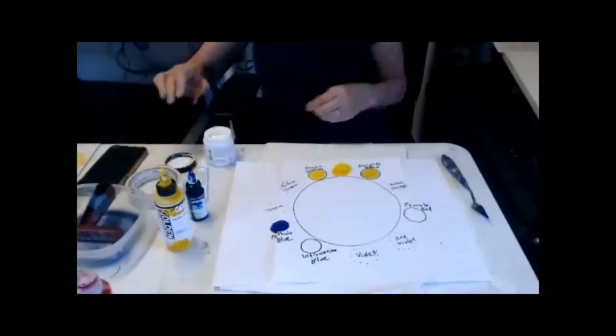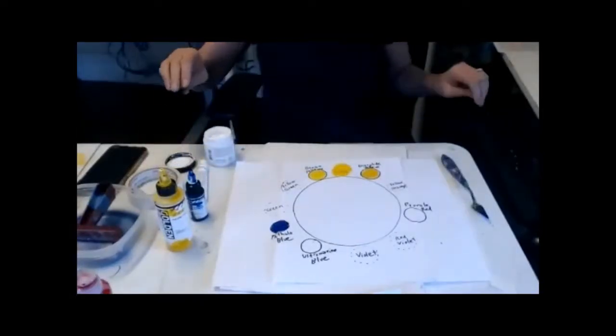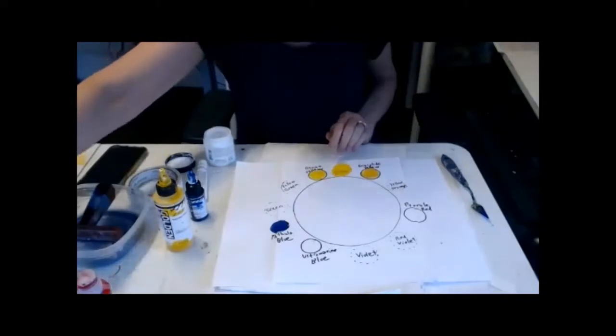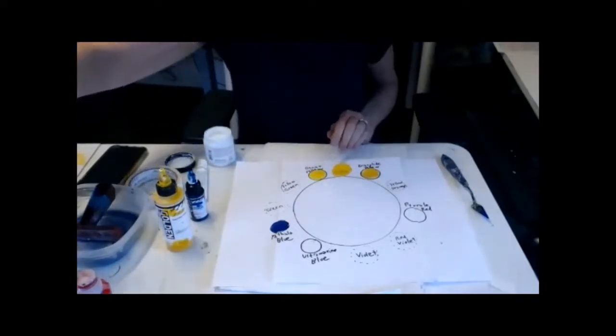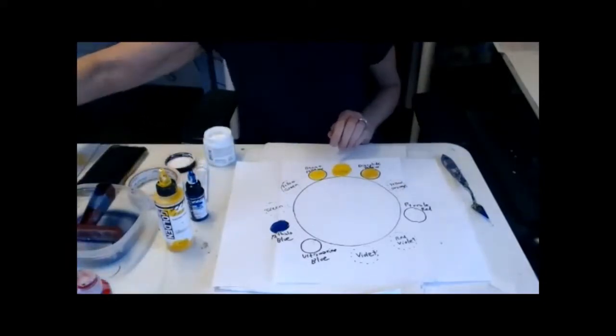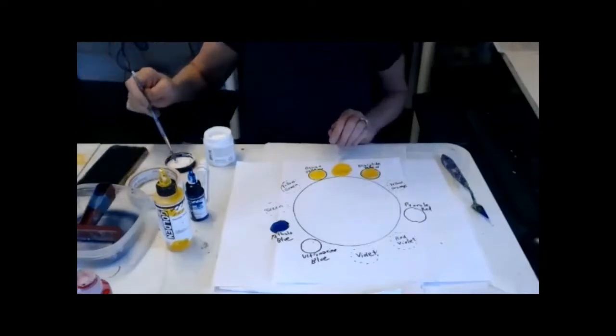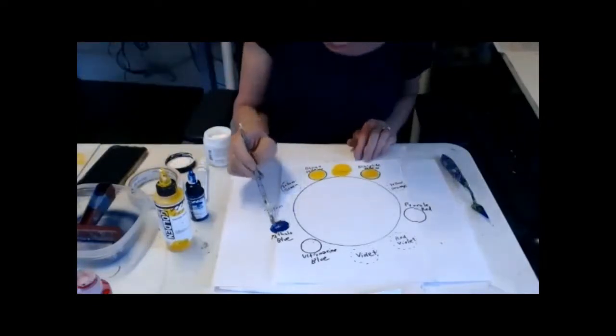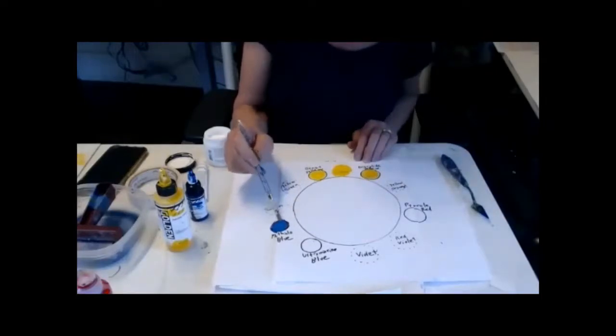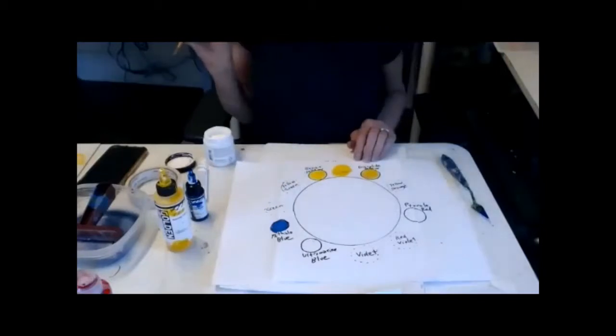So let's just do that. Let's add a tiny bit of white, just a little dab of it. Yeah, there you go. And you can see that that is really a greeny yellow, right?